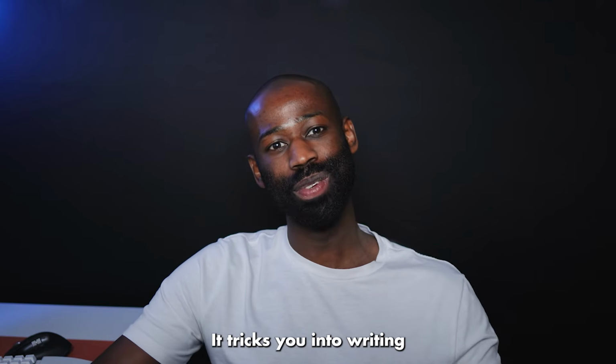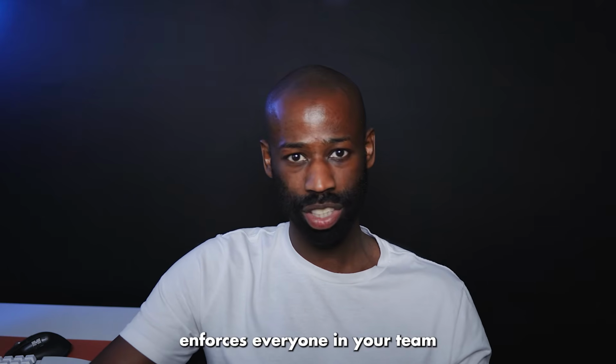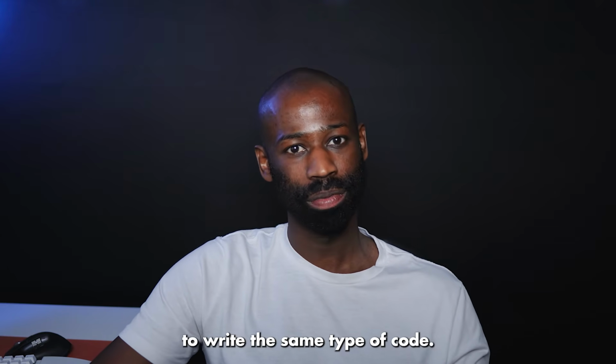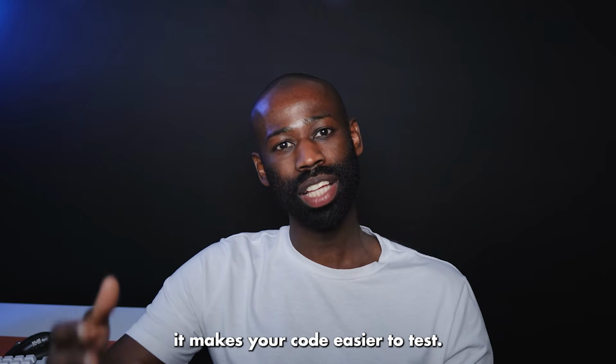It tricks you into writing well-organized code, and it enforces everyone in your team to write the same type of code. And a major benefit of adopting this pattern is that it makes your code easier to test.